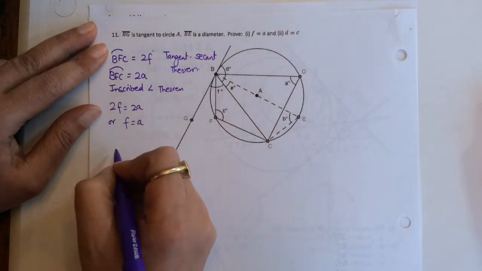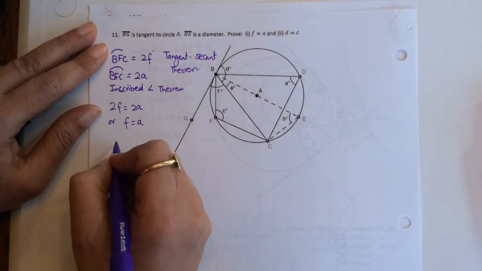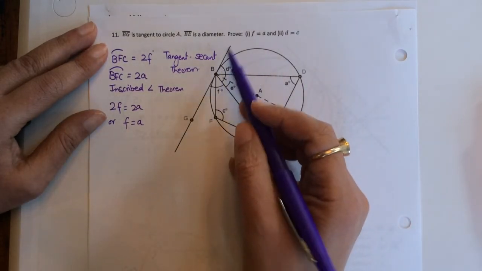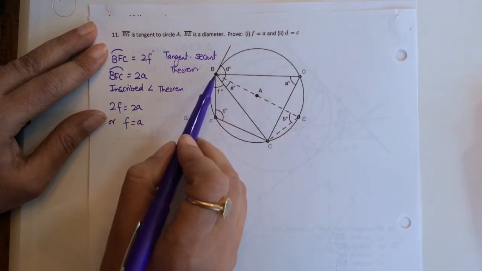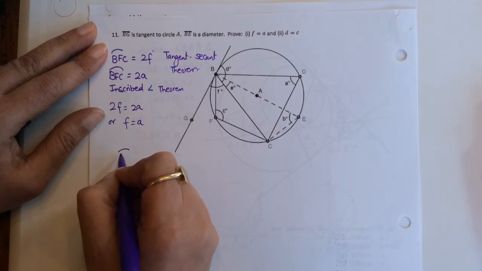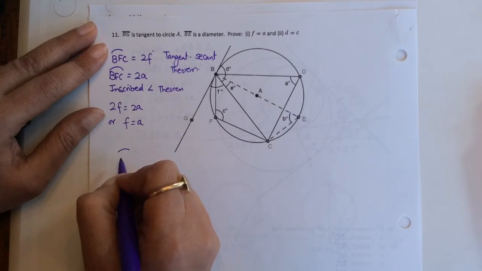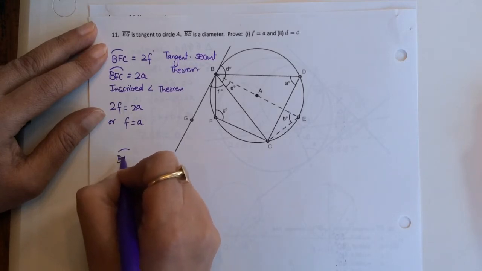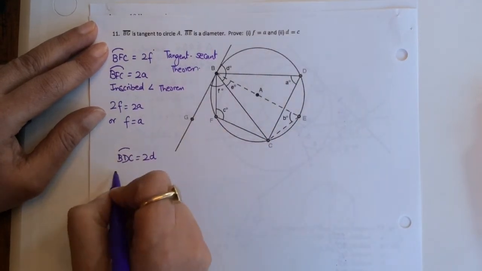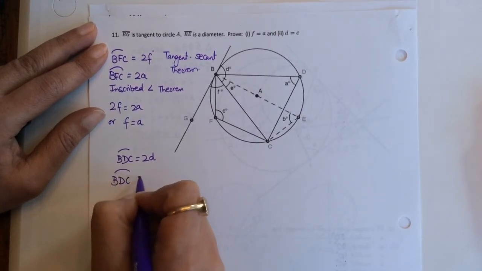Similarly, you can prove D and C to be equal because D is now an angle between the tangent BG and the secant BC on the other side. So arc BDC is 2 times D, and also arc BDC is twice the inscribed angle.